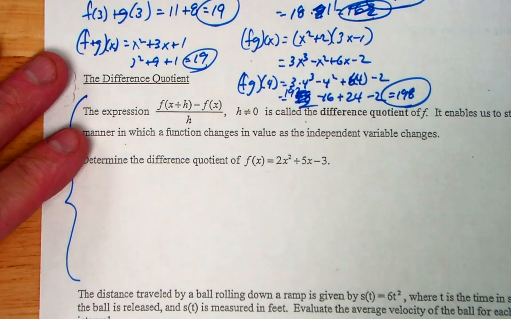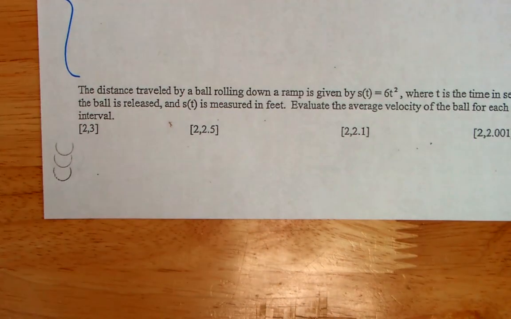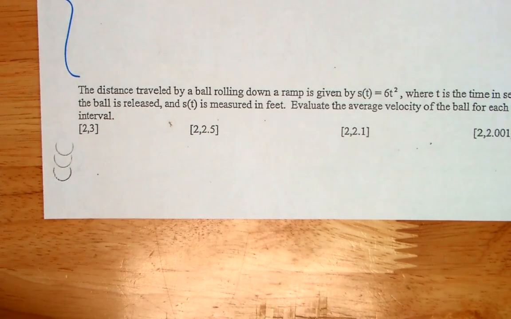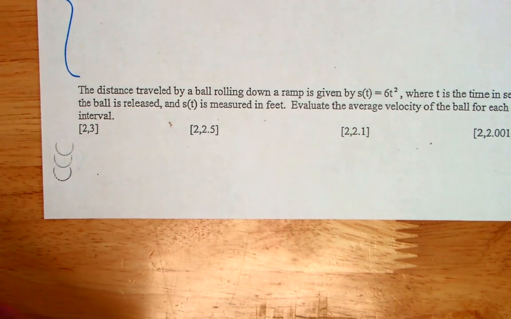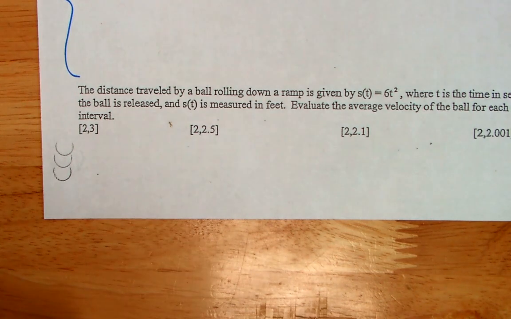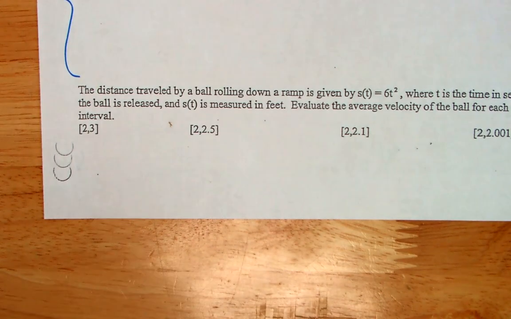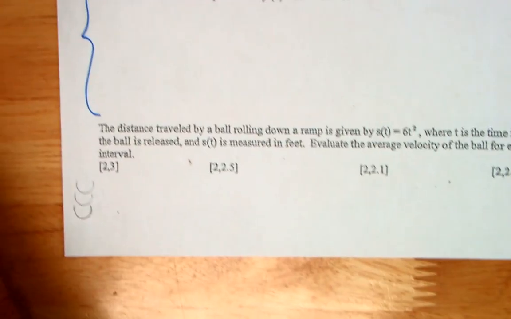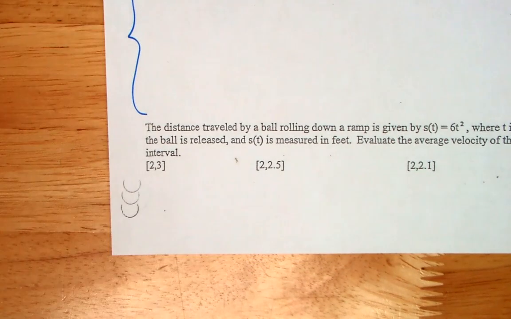Okay, this next one. Distance traveled by a ball rolling down a ramp is given by S of t equals 6t squared, where t is the time in seconds after the ball is released, and S of t is measured in feet. Evaluate the average velocity of the ball for each time interval. Okay, this is getting to stuff that I actually think is kind of interesting, and kind of getting to calculus basics, which is nice.